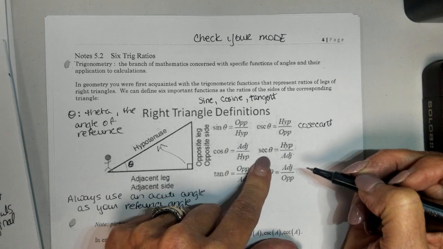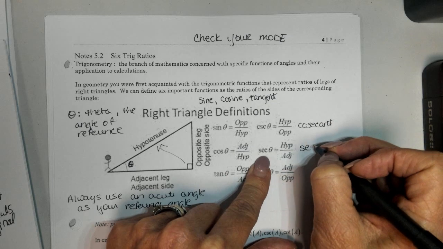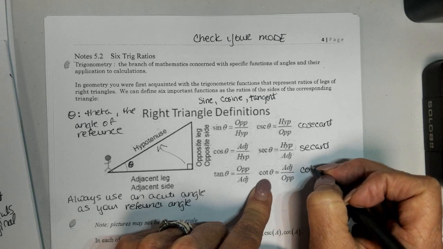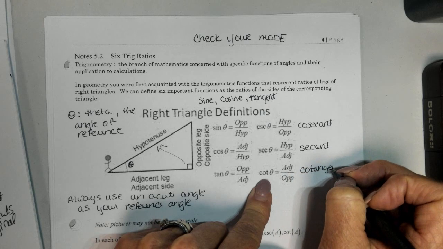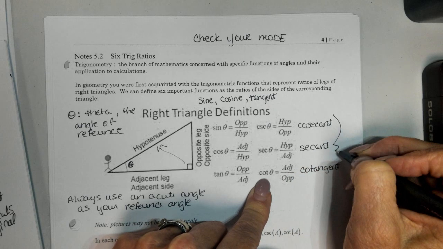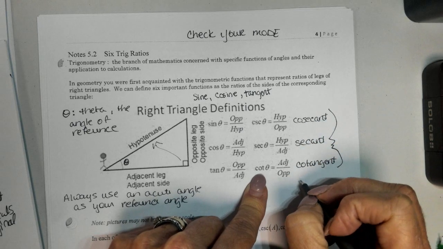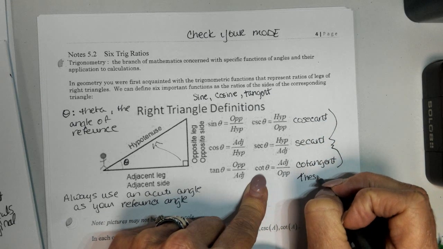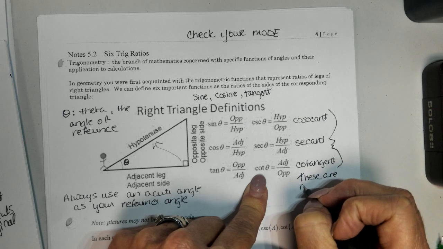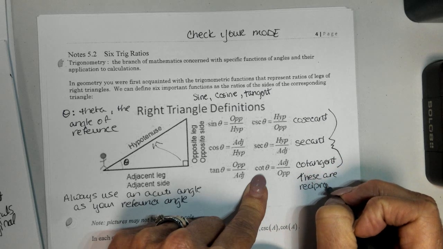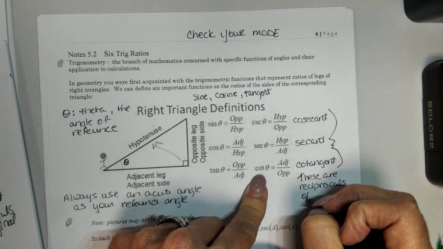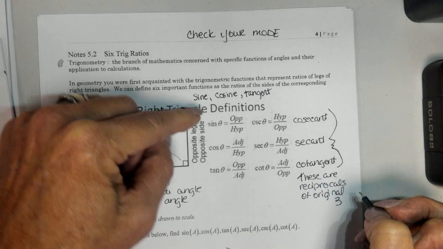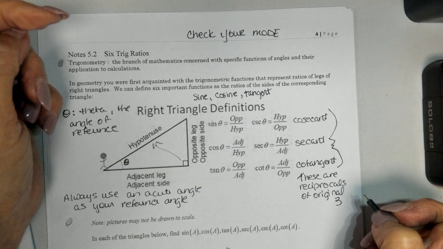Cosine's reciprocal is secant, and tangent's reciprocal is cotangent. Just to make note that these 3 are reciprocals of the original 3. But these are the ones we're going to be using right now for problem solving.